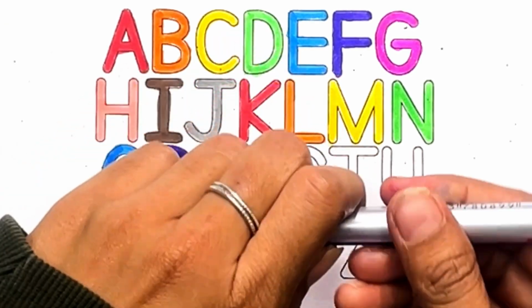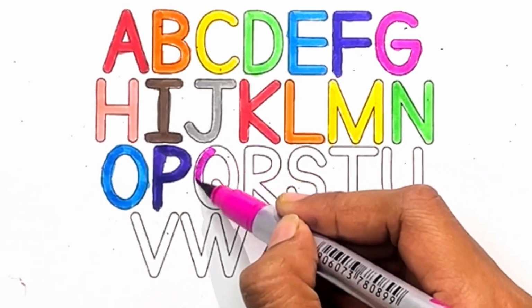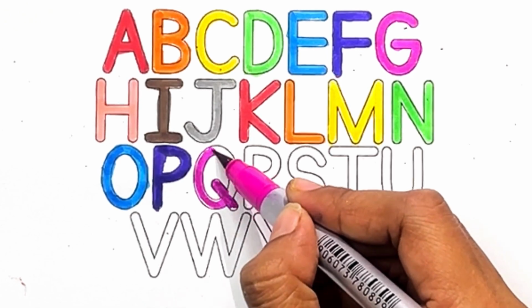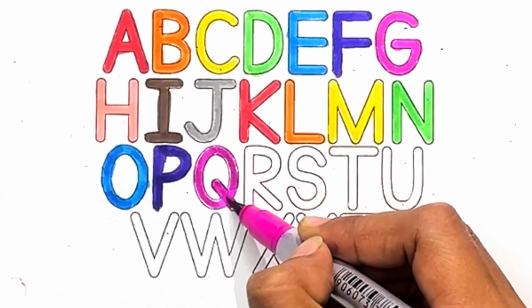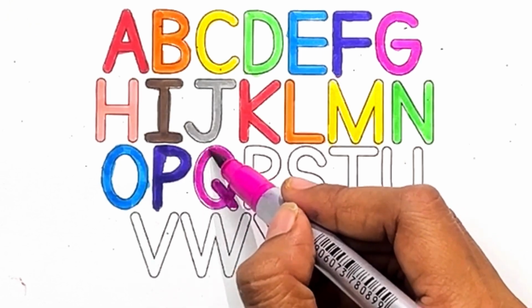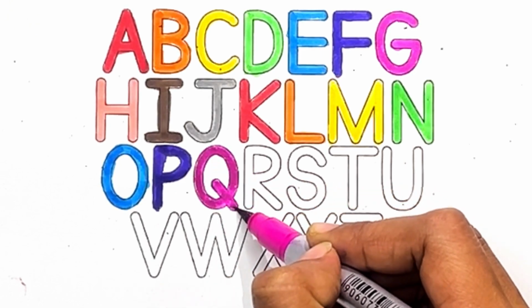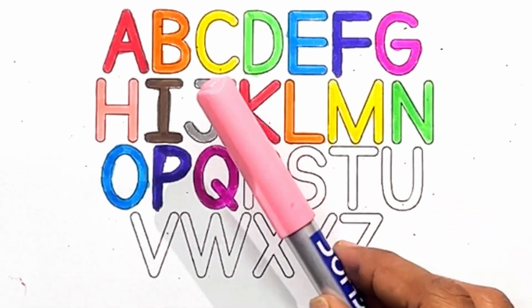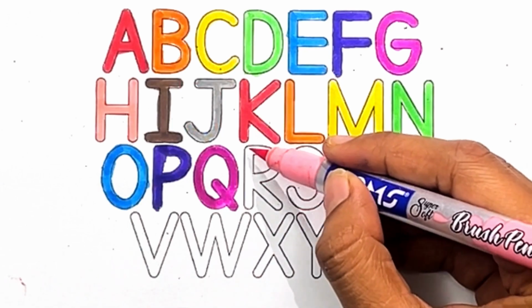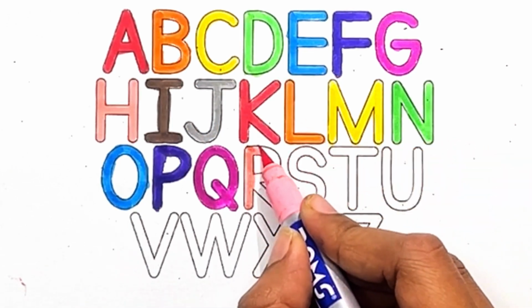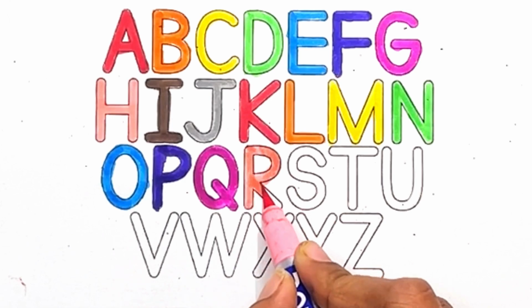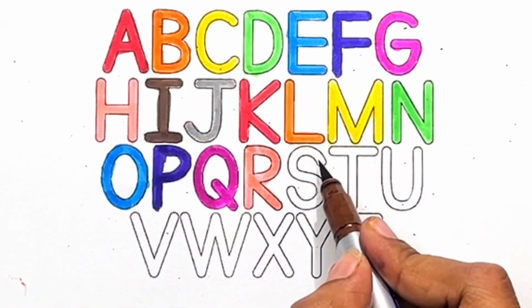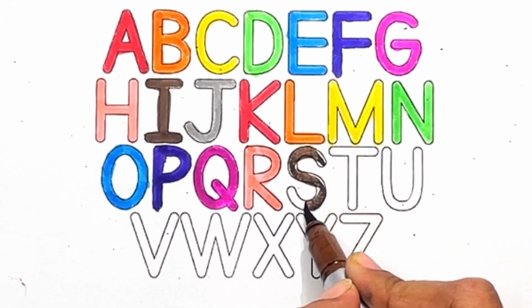Pink color, Q for queen. Light pink color, R for rabbit. Brown color, S for sun.